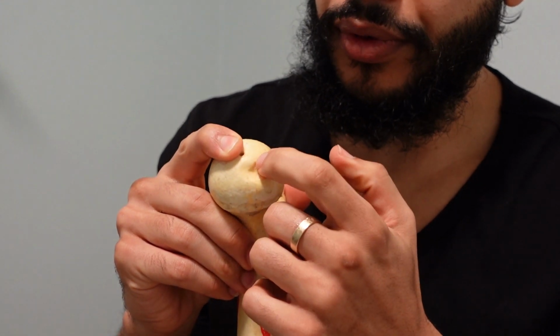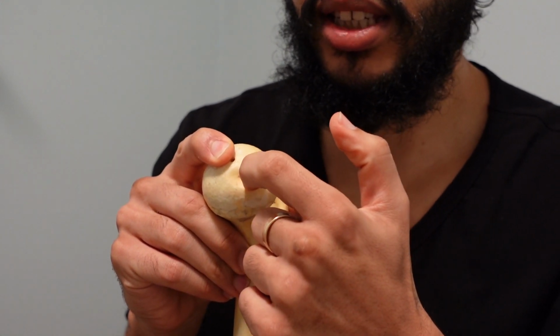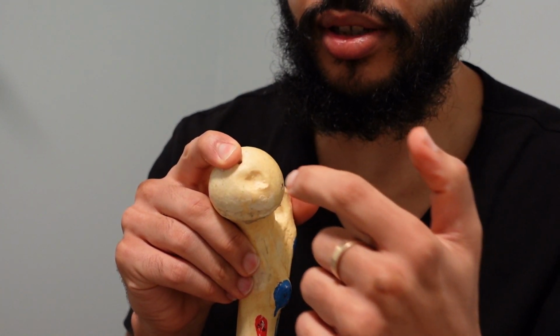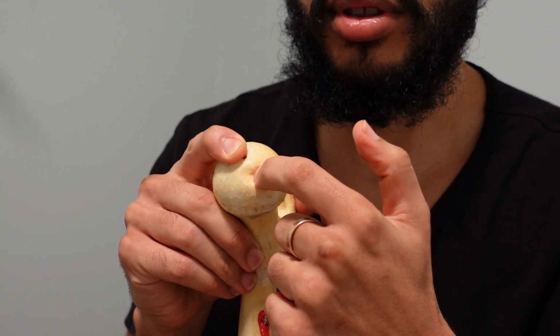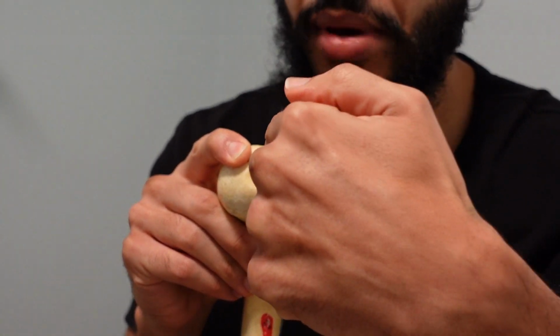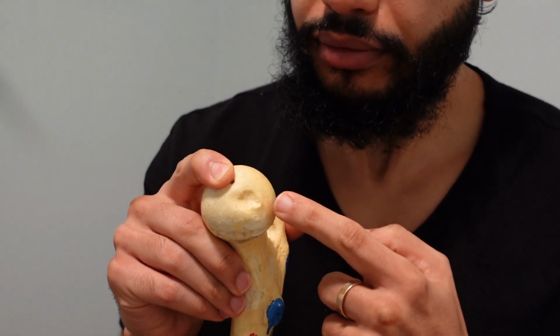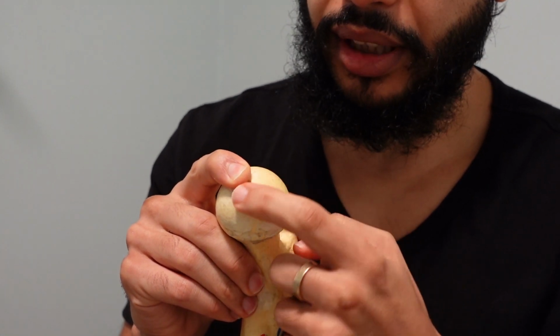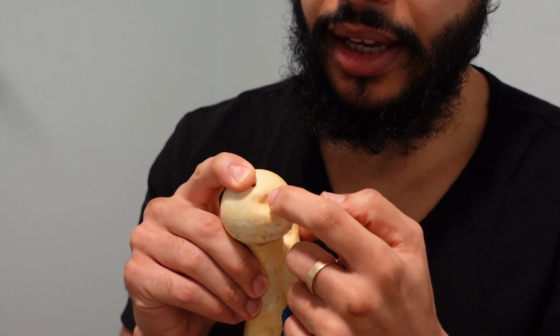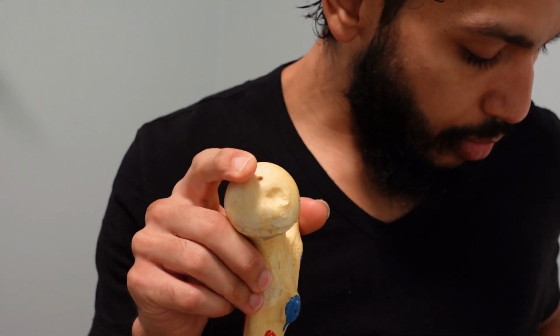So the fovea, this is actually going to receive an artery, all right? There's an artery that goes into here. This is known as the artery to ligamentum teres. Why does it have that name? It's an artery that is embedded inside of a ligament. So imagine this, there's going to be a ligament that is produced from this fovea that comes out of it, and then inside of that ligament is going to be a small artery.